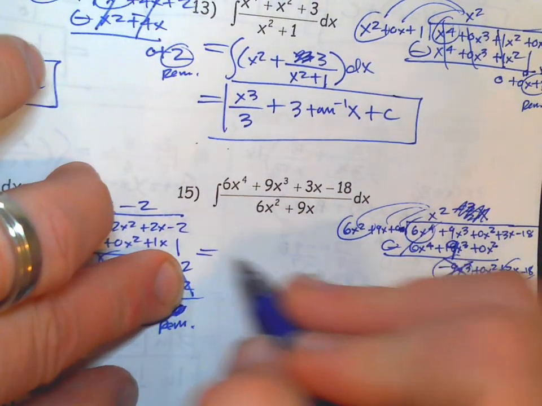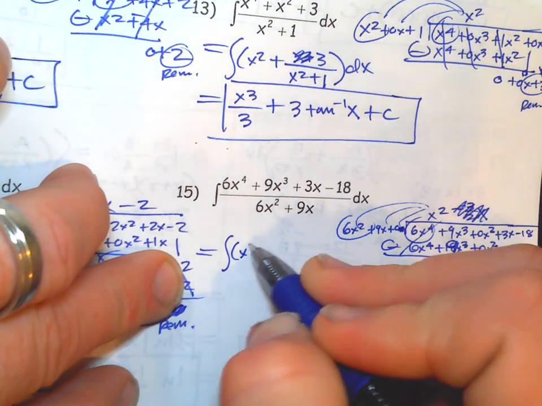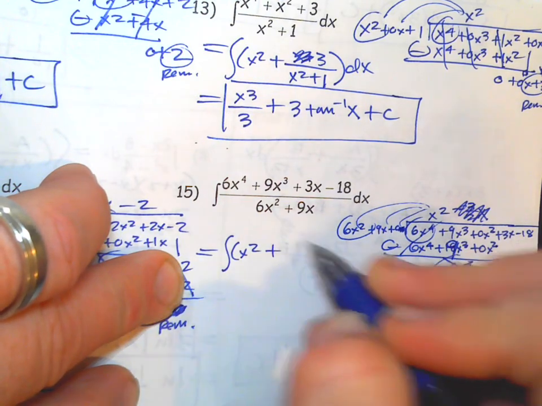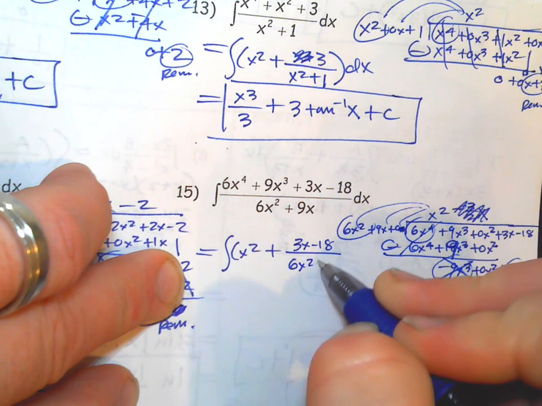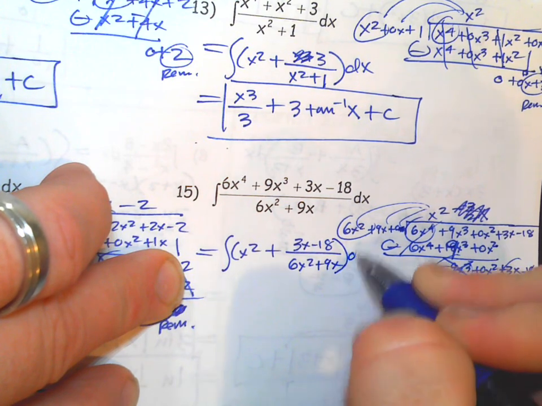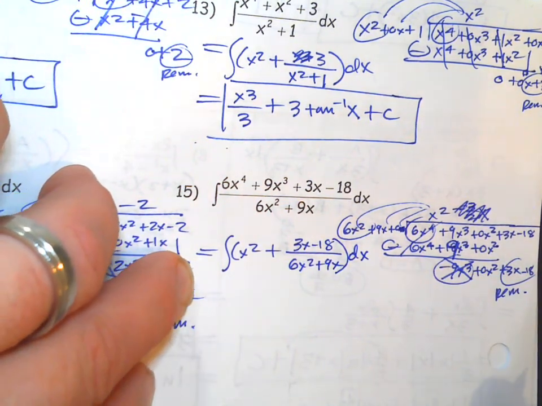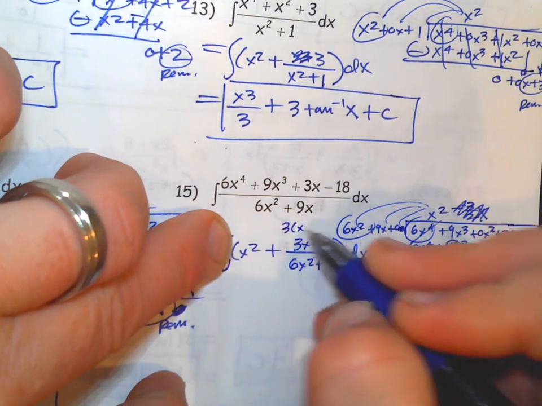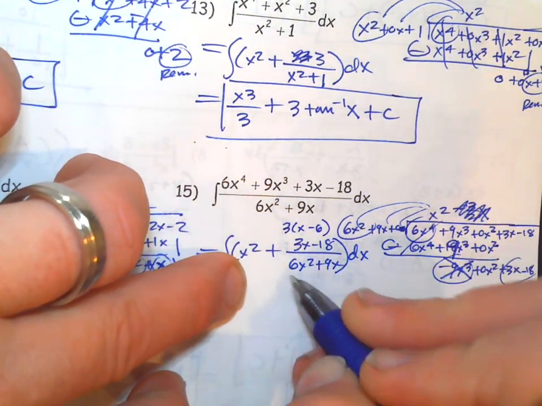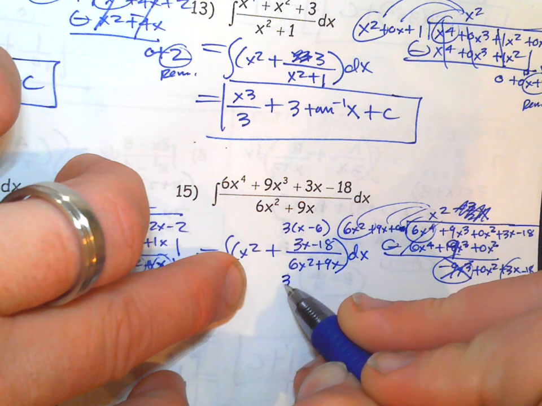So what we get is x squared plus 3x minus 18 over 6x squared plus 9x dx. I don't know if factoring the top is going to help. The bottom, we take a 3x out.